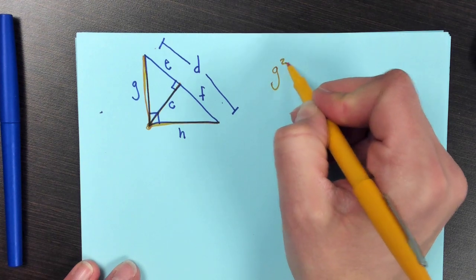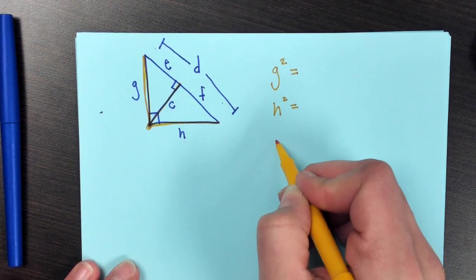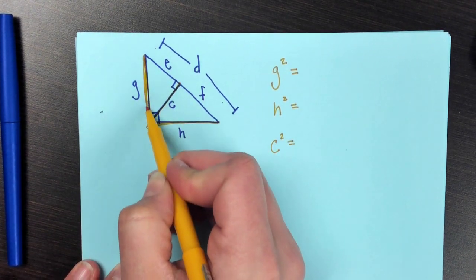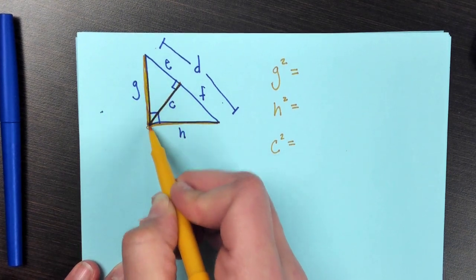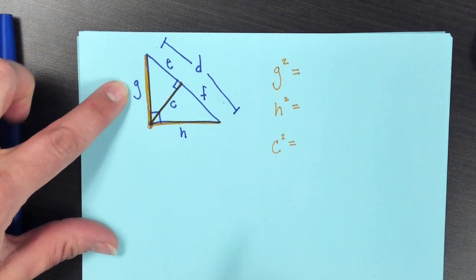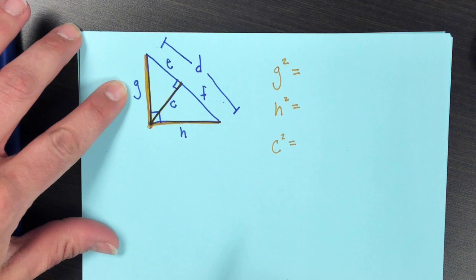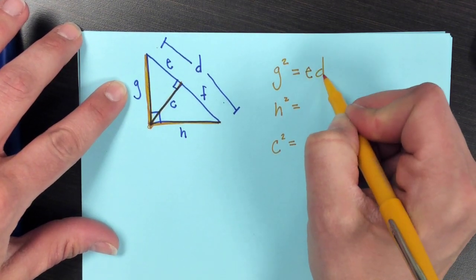So we're going to take G, square it. We're going to take H, square it. And we're going to take C and square it. So again, whatever these are labeled, it doesn't matter as long as you see that they are right off that original right angle. G squared is supposed to be equal to short times long. So what two letters are we going to set it equal to? ED. So we're going to take whatever that length is, we're going to multiply it by D.